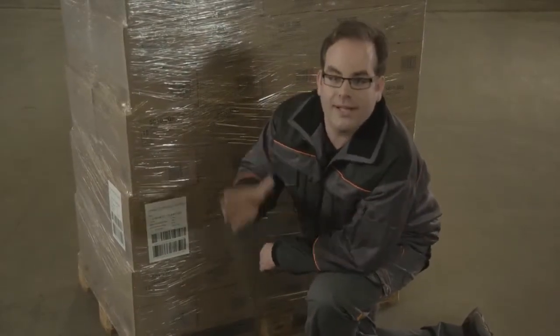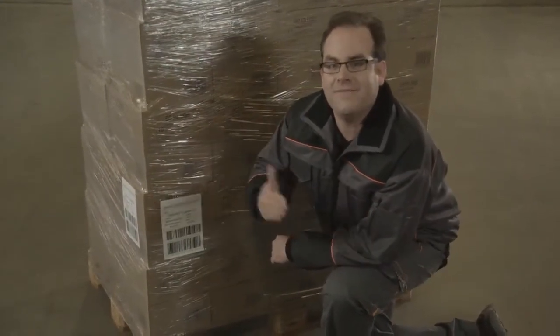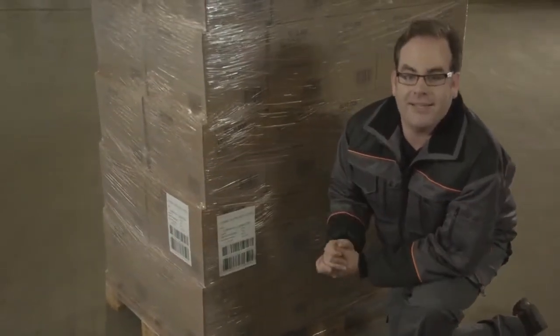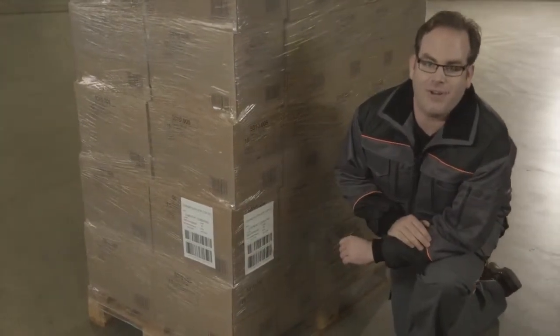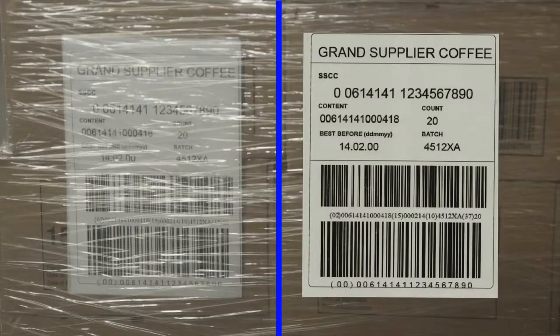The logistic label on units intended for general distribution should be upright, that is in picket fence orientation, and placed on 2 adjacent sides of the unit. Each item should have at least one logistic label. Logistic labels must not be placed under the foil or wrapping, as reflectance issues can interfere with the scannability of the barcode.